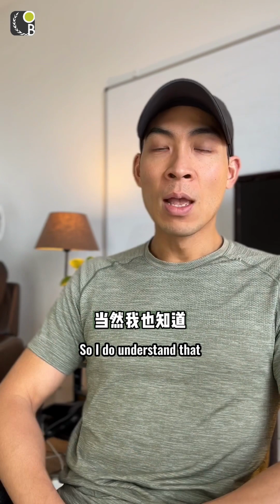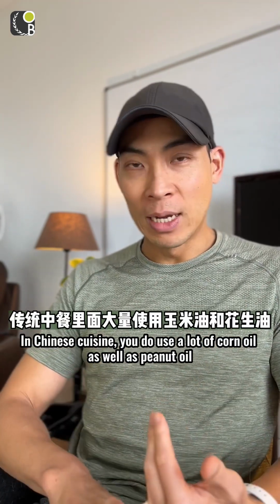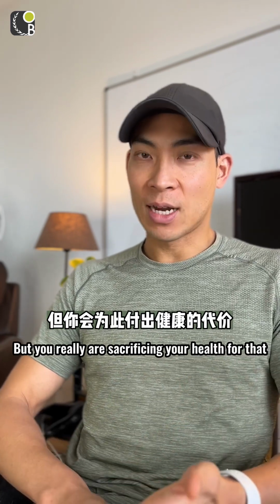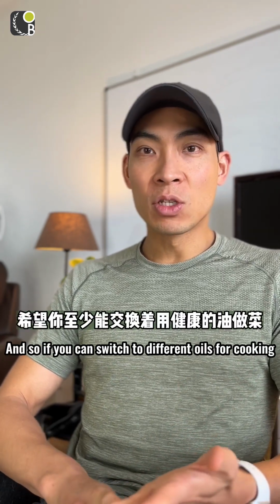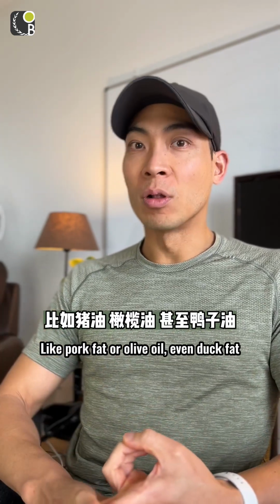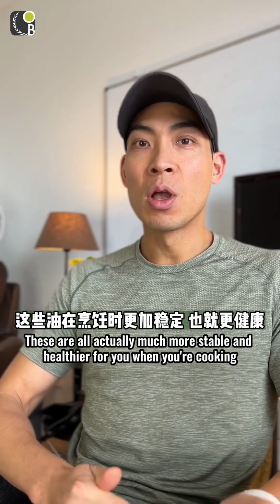So I do understand that in Chinese cuisine, you do use a lot of corn oil as well as peanut oil because of its neutral flavor, and it's relatively cheap. But you really are sacrificing your health for that. And so if you can switch to different oils for cooking, like pork fat or olive oil, even duck fat, these are all actually much more stable and healthier for you when you're cooking.